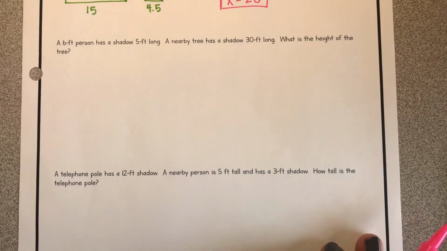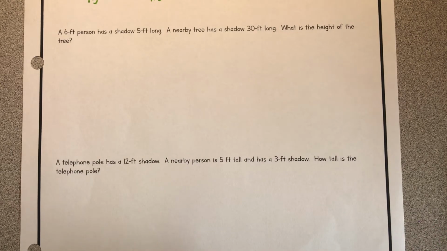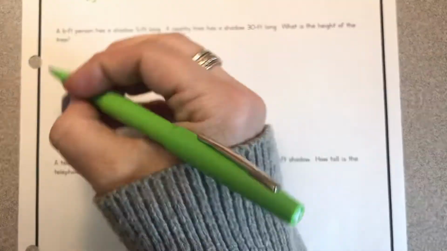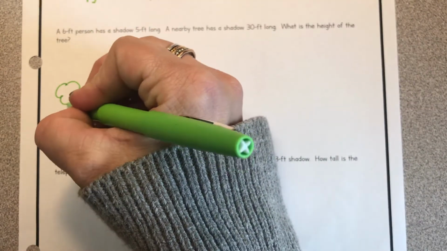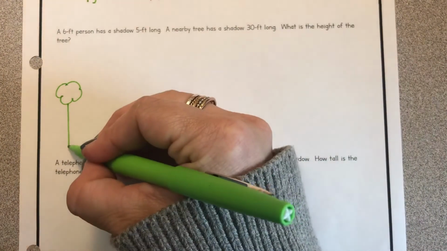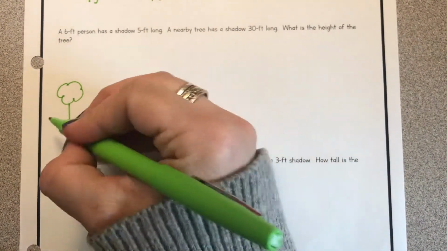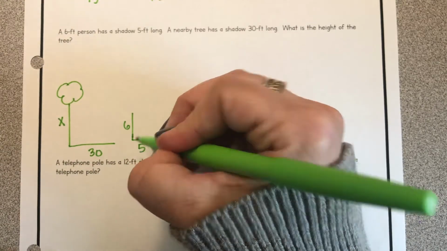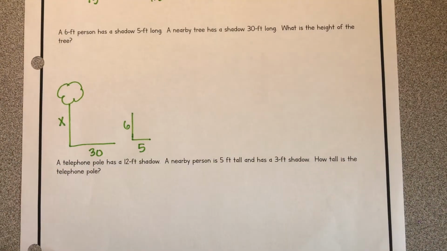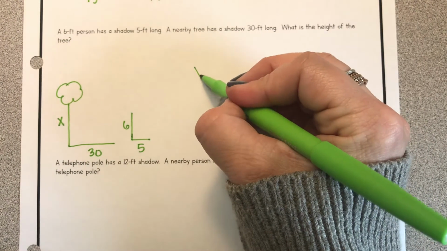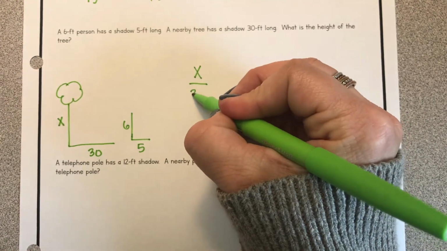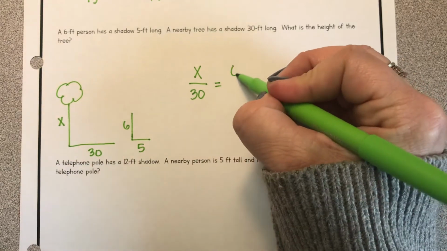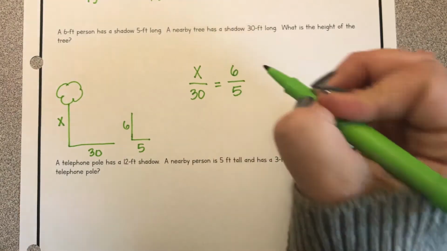So let's look at the next one. It says a 6-foot person has a shadow 5 feet long. A nearby tree has a shadow 30 feet long. What is the height of the tree? So we have a tree, and the tree shadow is 30 feet long. And then we have a person who has a shadow 5 feet long. To set up the proportion, I'm going to say the height of the tree over the shadow of the tree equals the height of the person over the shadow of the person.